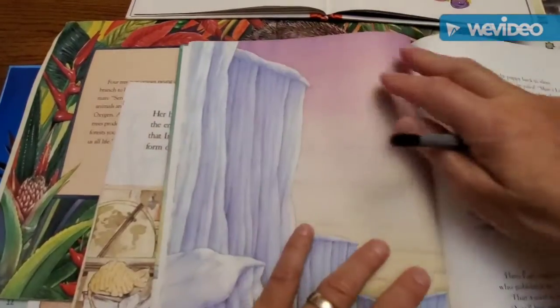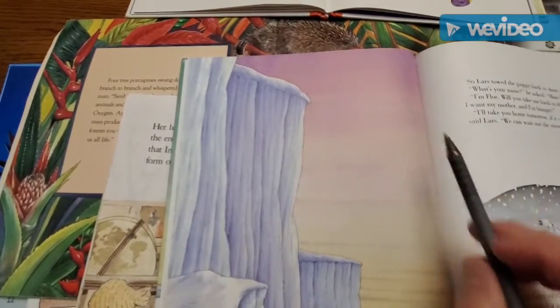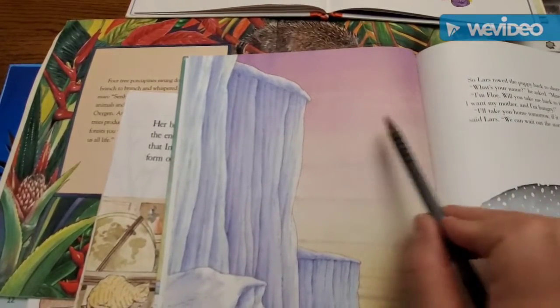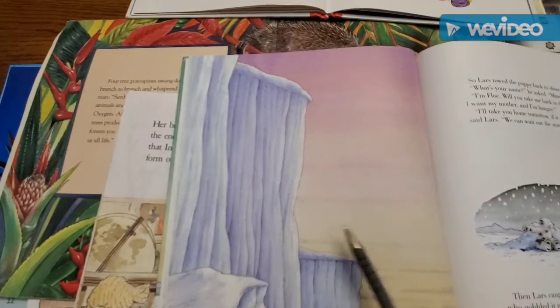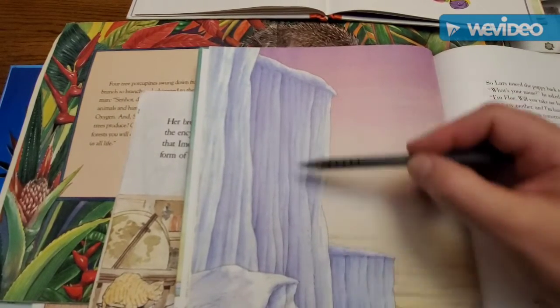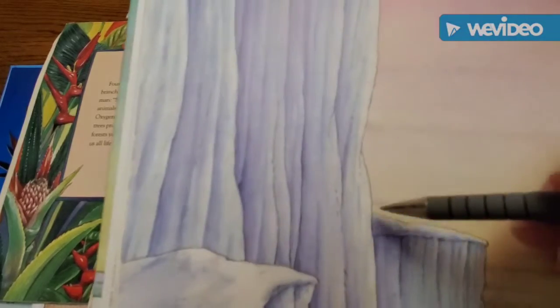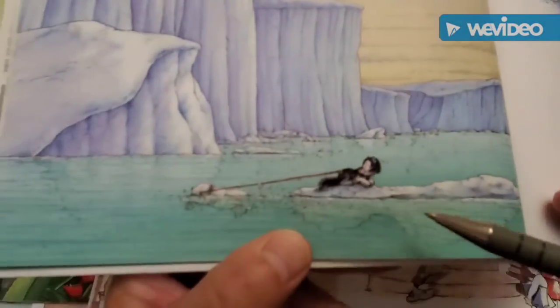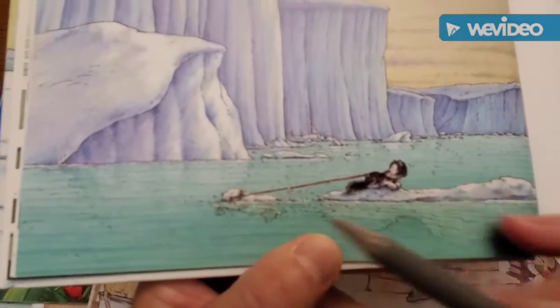You can tell this is a wash where they put water down, then they had yellows and pinks ready to go and added that to the water and did the background first. Look how they did the ice here and all these streaks of watercolors. And then they went back in with a pen and did these really fine outlines and small details in here.